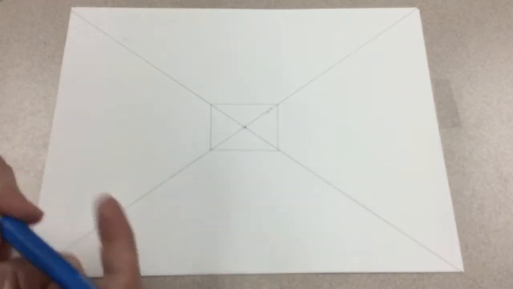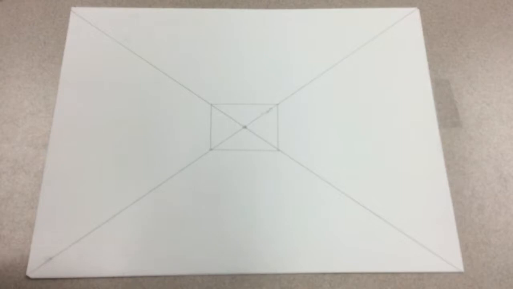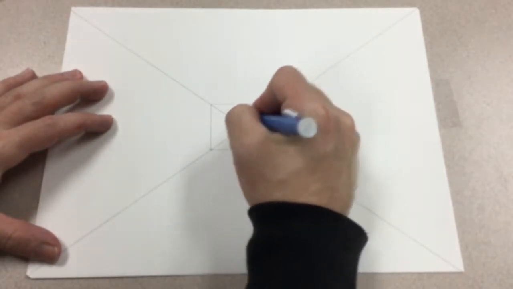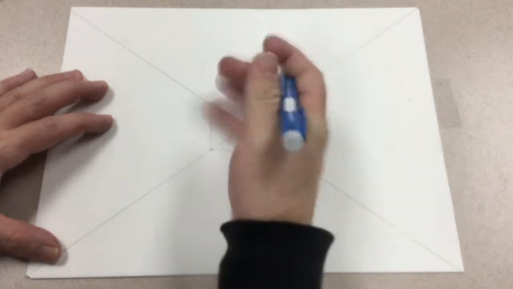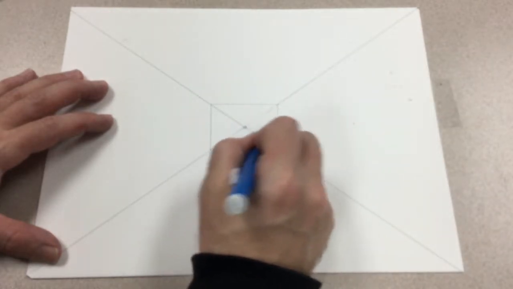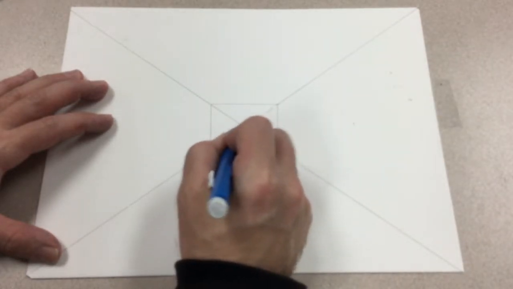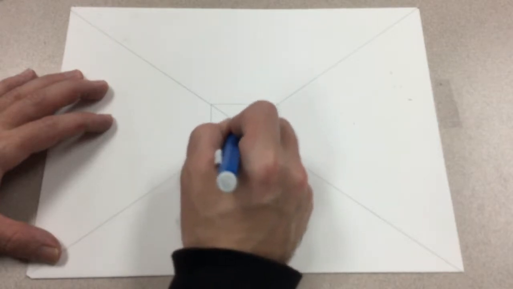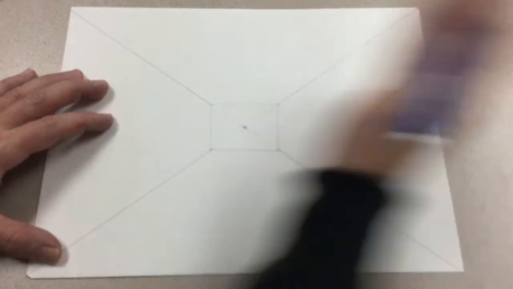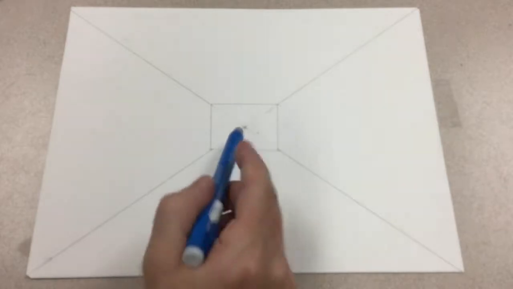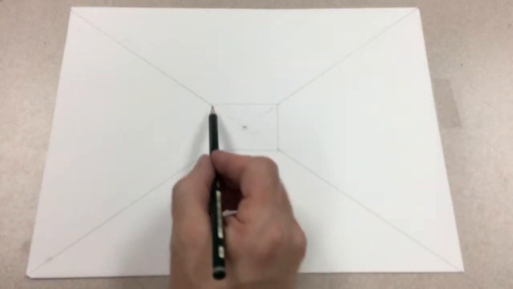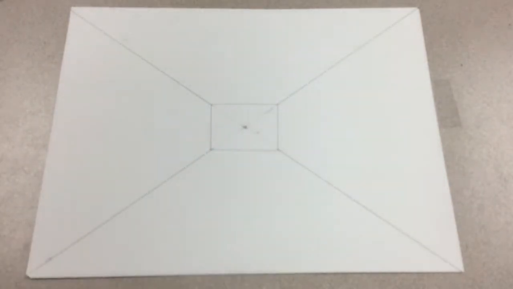And I'll get my eraser to work here. I can erase a little bit of that. So from my vanishing point, which is again that point directly in the back of this square or this piece of paper, that is our vanishing point. And now this is the back of our room.